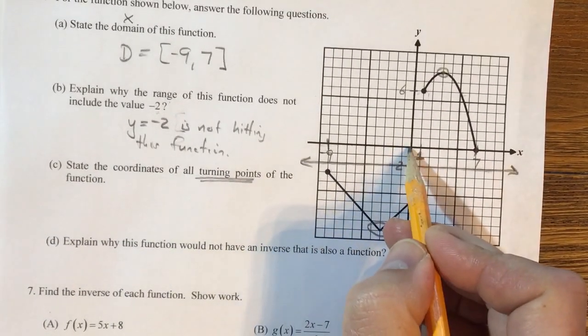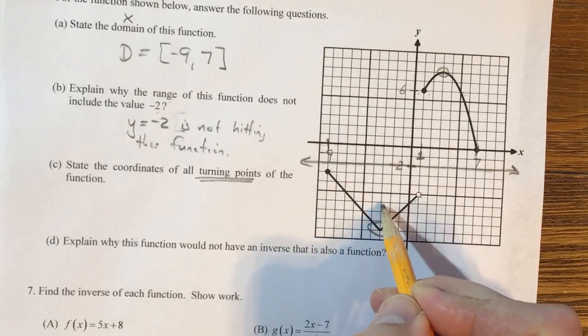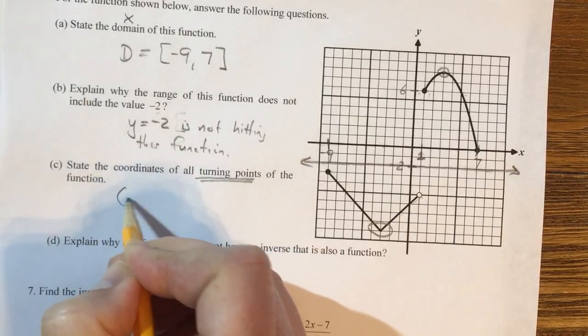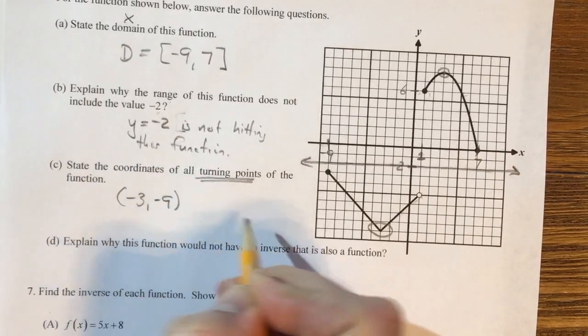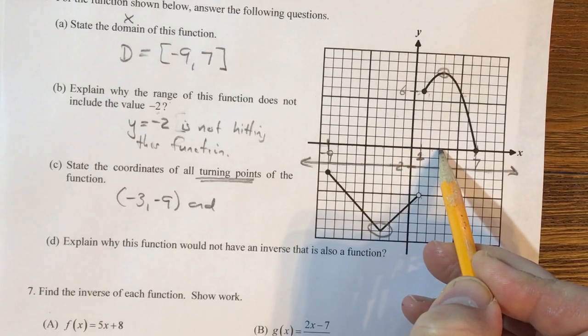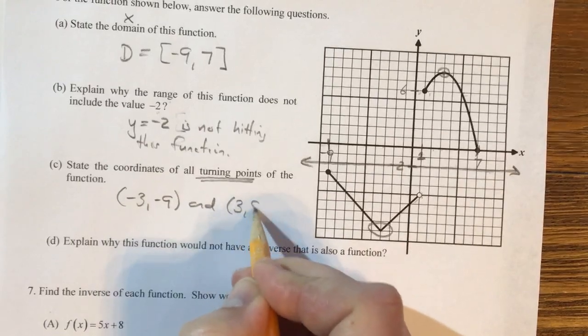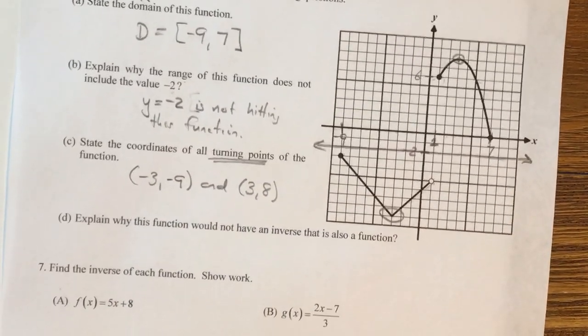This one here is back 3, down 9, and the other is 3, looks like 8. 3, 8. Those are the two turning points.